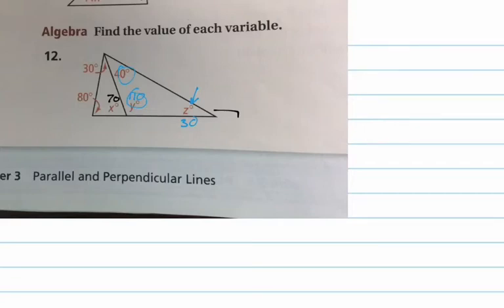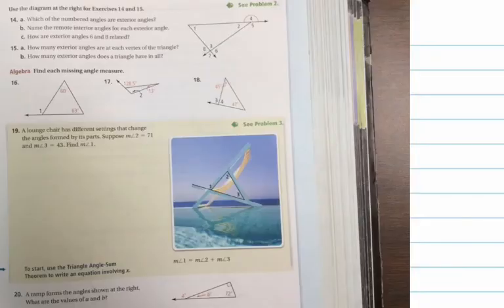All right, moving on. Number 14, so I talked about exterior angles. Which of the numbered angles are exterior? 1, 2, 3, 4, 5, 6, 7, or 8. There's 3 of them. Give you a hint. Exterior angles. Which ones are they?